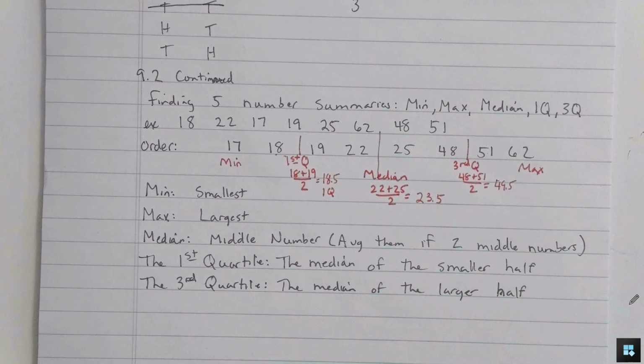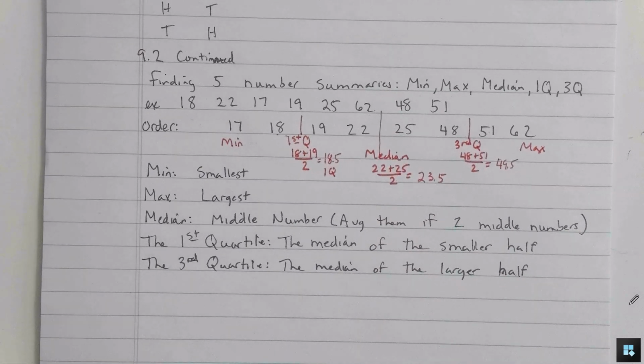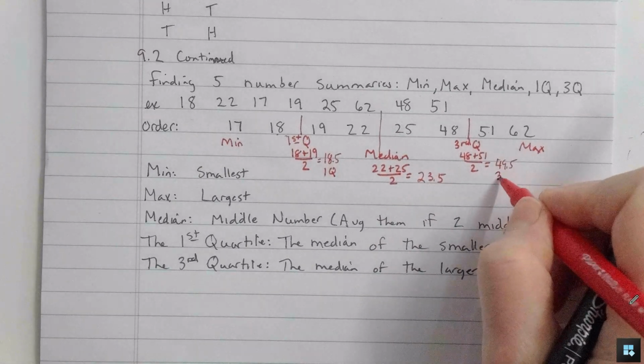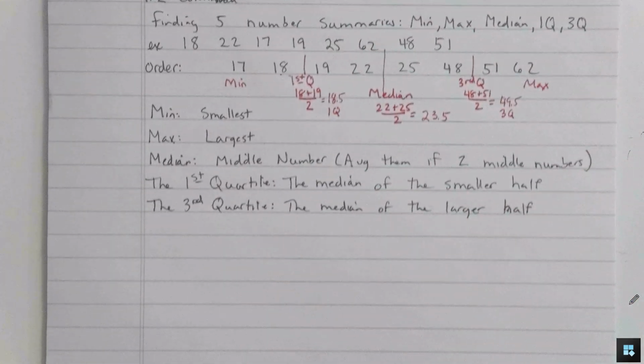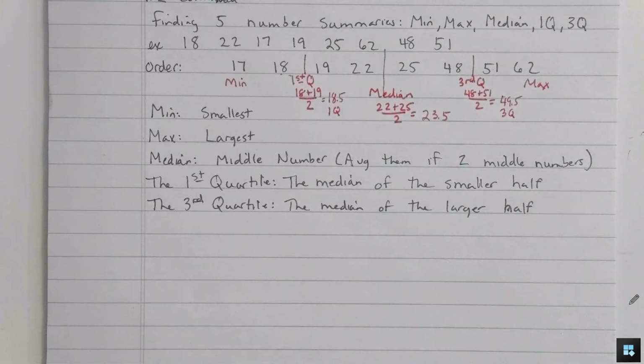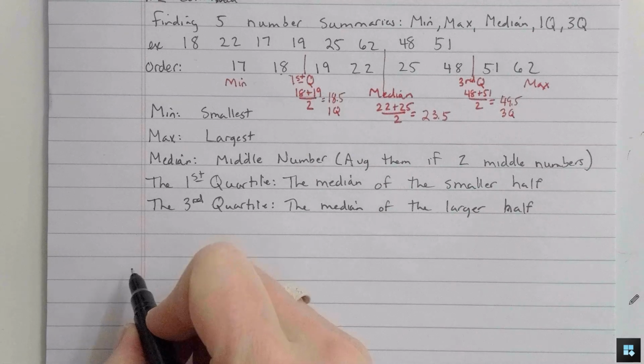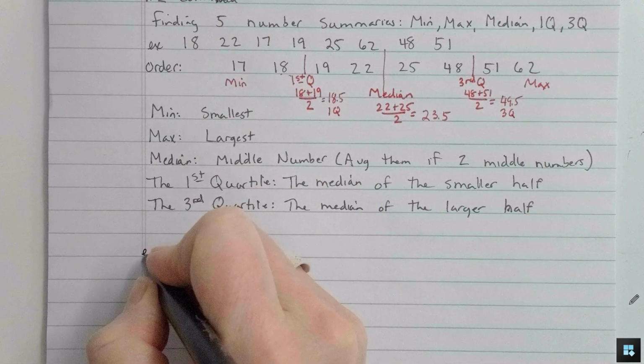And so we're going to practice a couple more 5-number summaries, especially because depending on how many numbers you have, it makes it a little weirder or easier finding the 5 numbers. So let's try another data set. Does anyone have a question on these? Okay, this was the third quartile right here, 49.5. So here's another example.